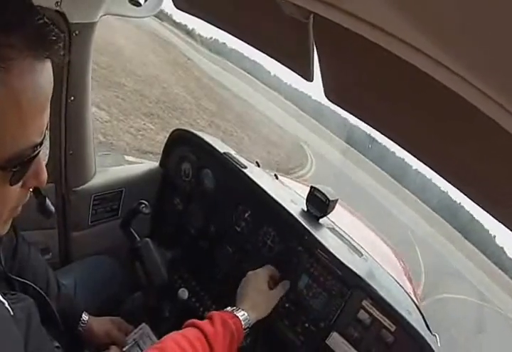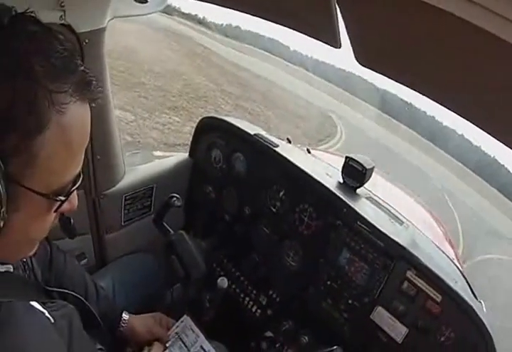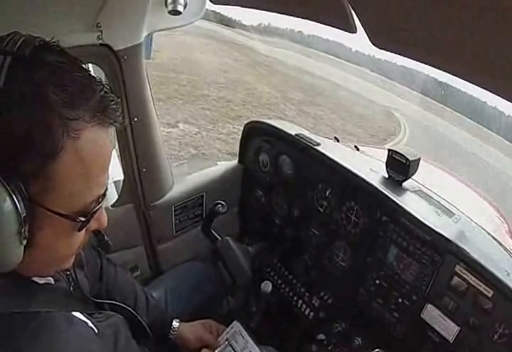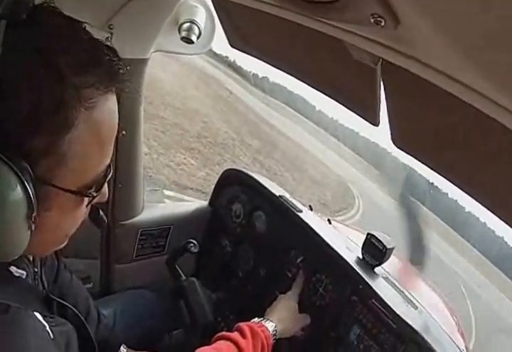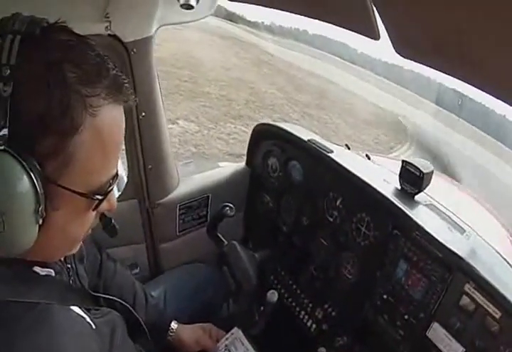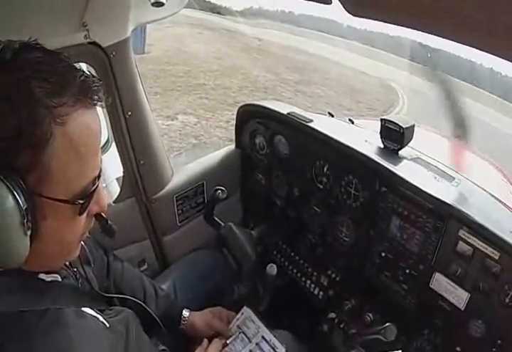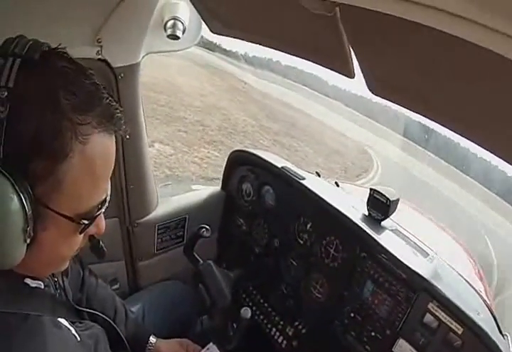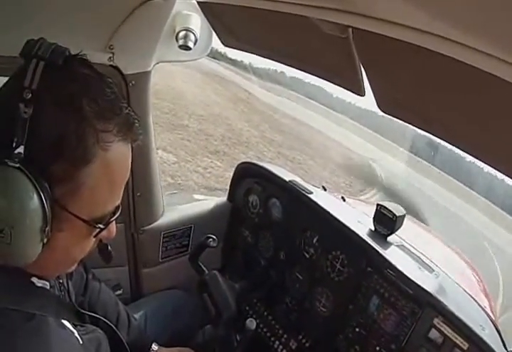We're good with that. Okay. Altimeter set, right? This is our altimeter setting. Can you hear me? Okay, good. All right. And we don't have a departure clearance because we're not at a controlled airfield. We're at an uncontrolled airfield.